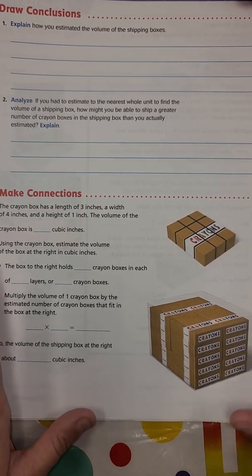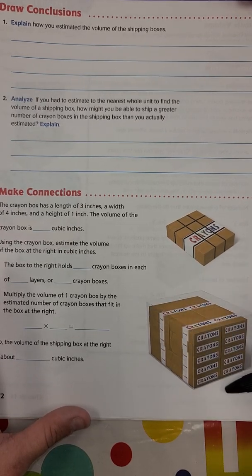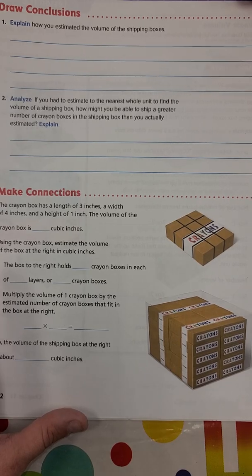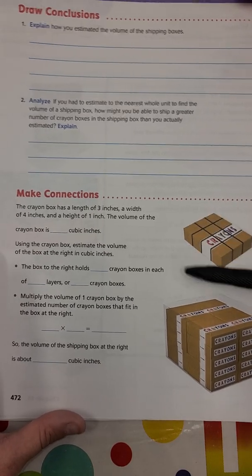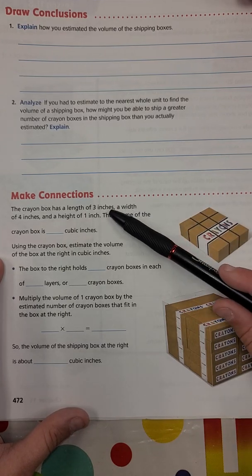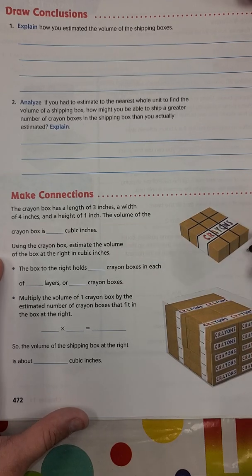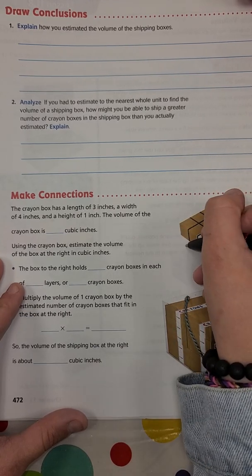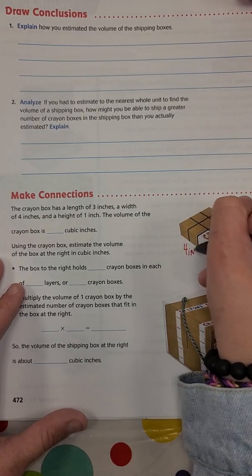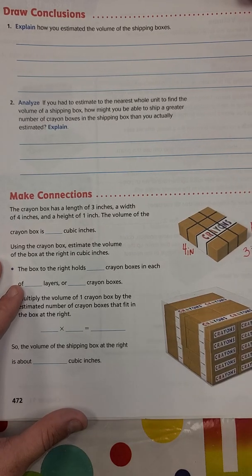So what we're going to do is we're going to find the volume of one crayon box. That way we can find the volume of a box of crayon boxes. Hopefully that makes sense. So in order to find the volume of this, we have to know the dimensions, and they go ahead and give us the dimensions. They say it is 3 inches. That's the length. So here's the length is 3 inches. I'm going to label it. The width is 4 inches. And how tall it is, 1 inch. Make it a little bit longer.